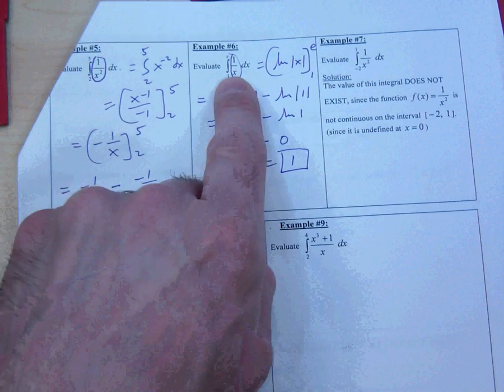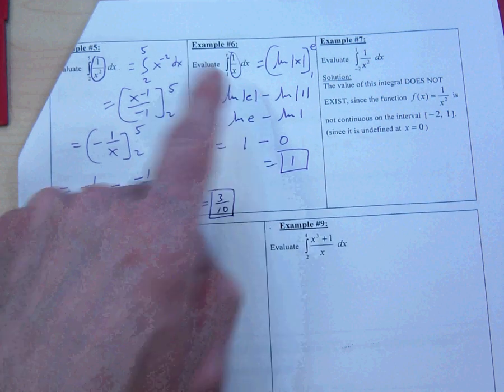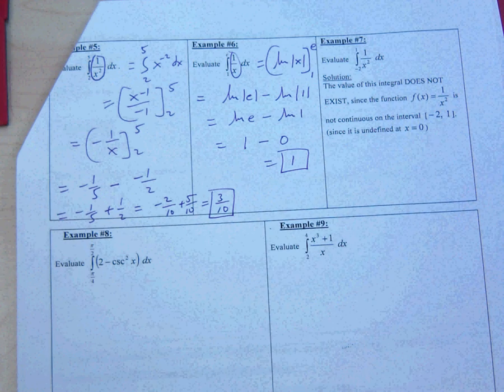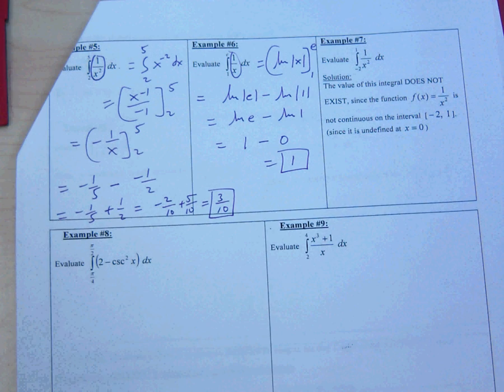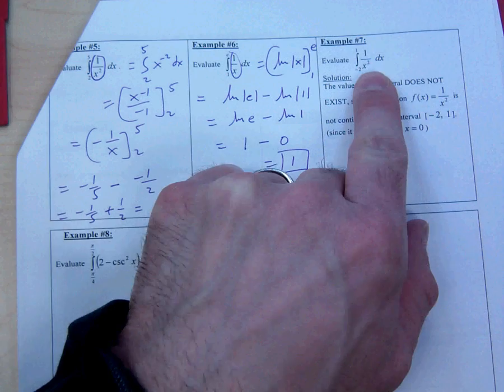Okay, what about this? Where's that discontinuous? At what? 0 again. But is 0 between 1 and e? No. So that one was okay. What about here? What's the discontinuity here?